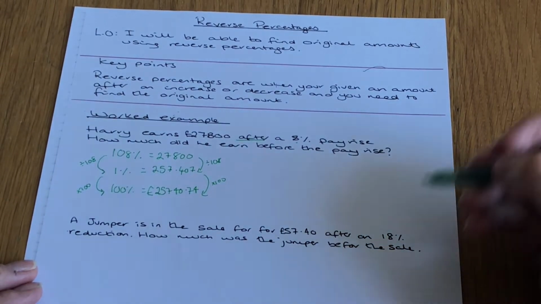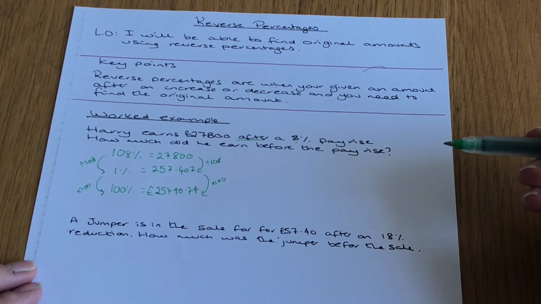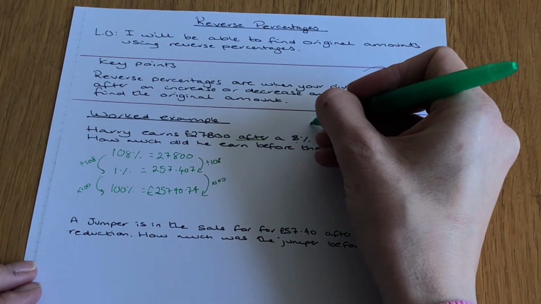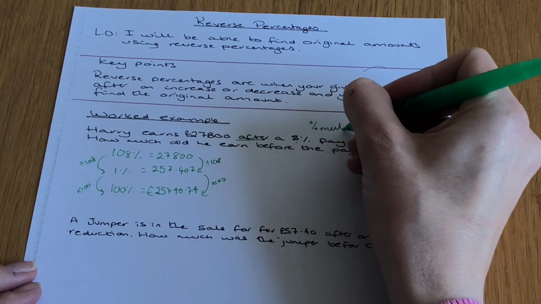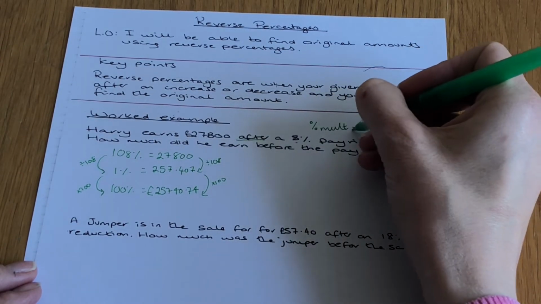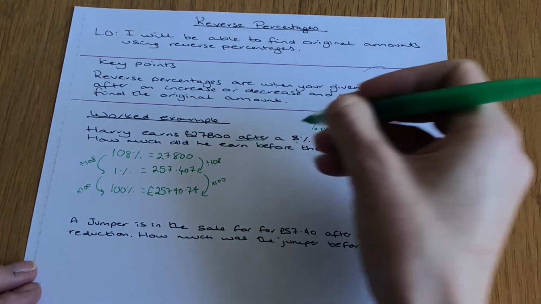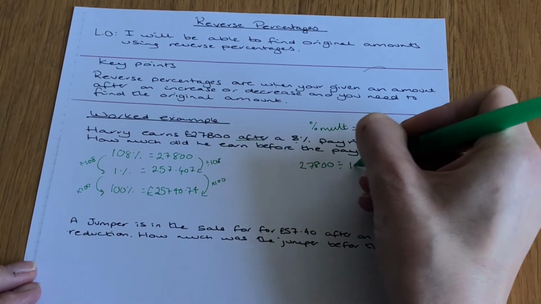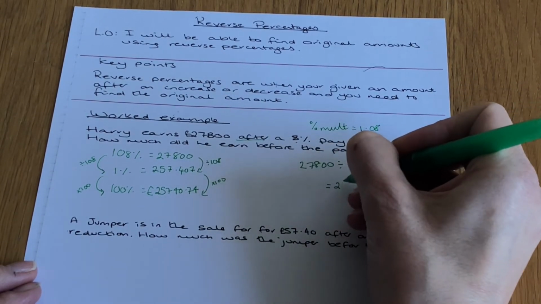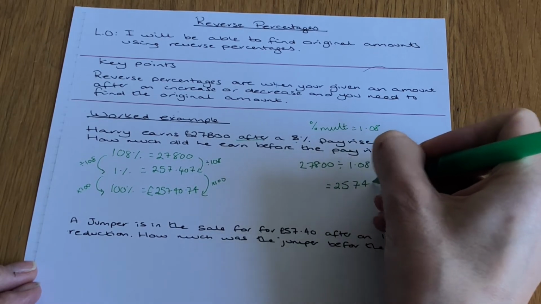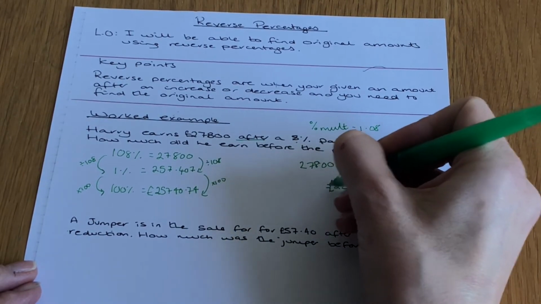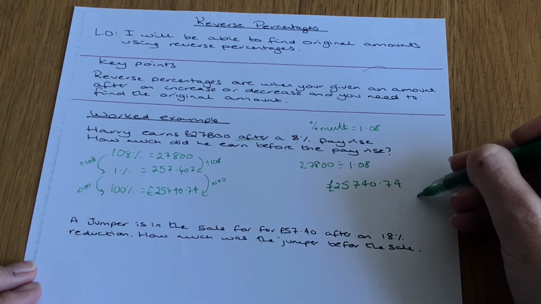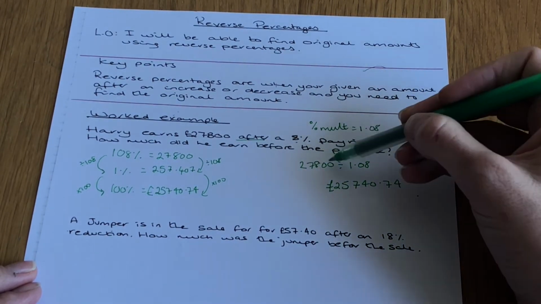There we go. So I'm going to show you another method. Now this other method is quite a little bit simpler, it's quicker, but if you're not fully comfortable with percentage multipliers, you might find this more difficult. So the percentage multiplier to increase by 8% would be 1.08. So all you need to do is take the amount of money, divide it by the multiplier, and it will straight away tell you what the original wage was. This way is quicker, as long as you can remember your percentage multipliers and what to do.